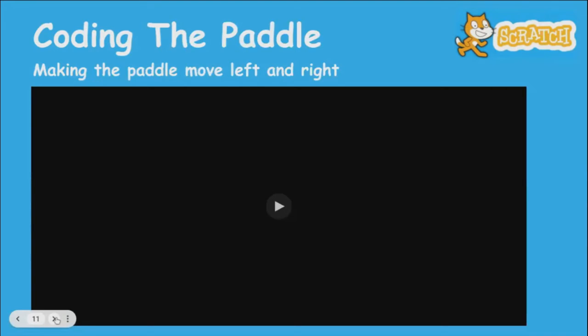How do I create it? If you need help creating your sprites, please put your name in the chat and we'll move you to our breakout room so we can work with you on that.